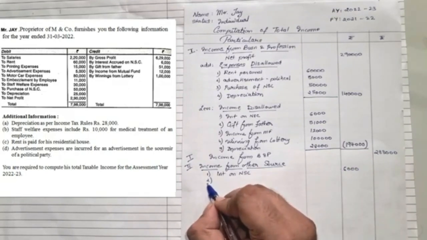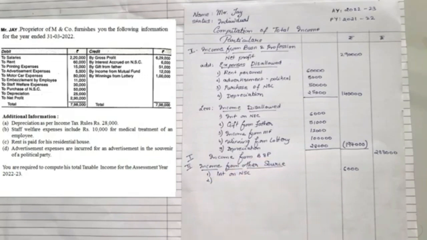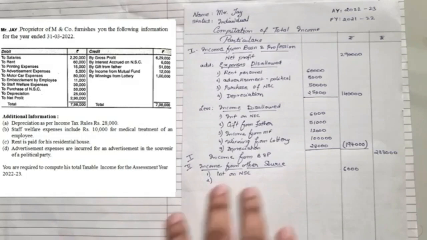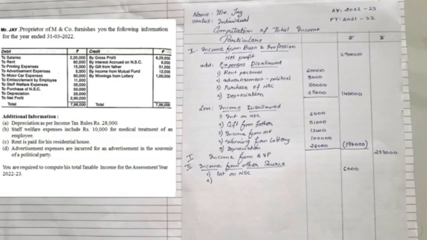The next is gift from father. As I told you, gift from father, your grandparents, your mother, your sibling are not taxable, and cannot come in your income from other source. Next is income from mutual fund. Remember, interest and income from mutual funds and PPF, that is public provident fund, is fully exempted, will not come.